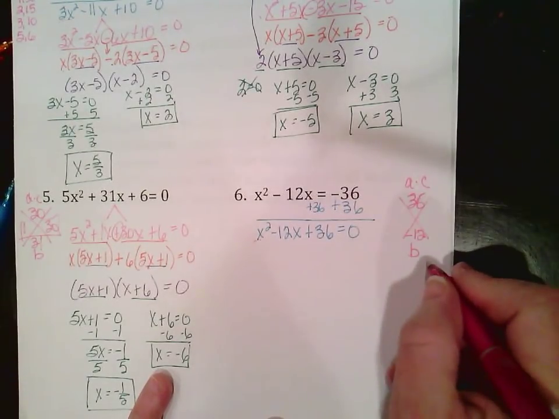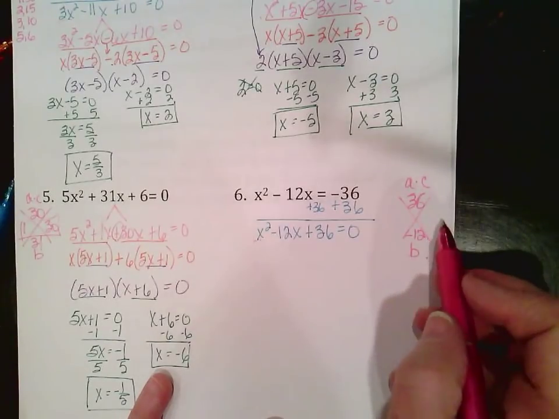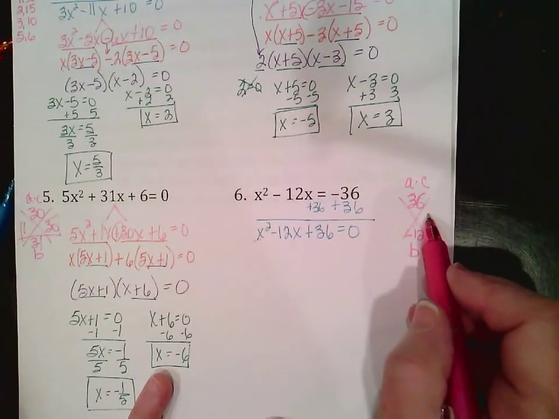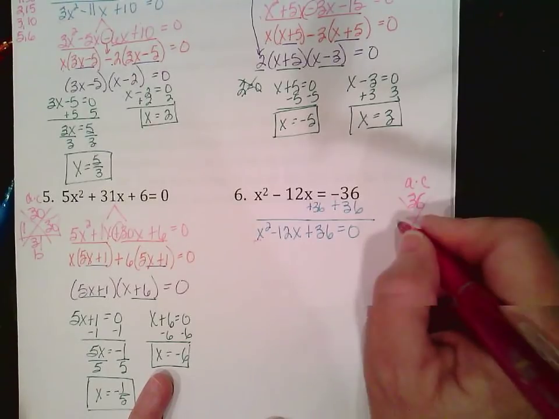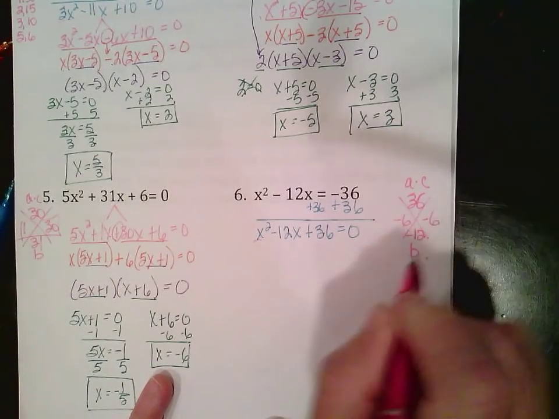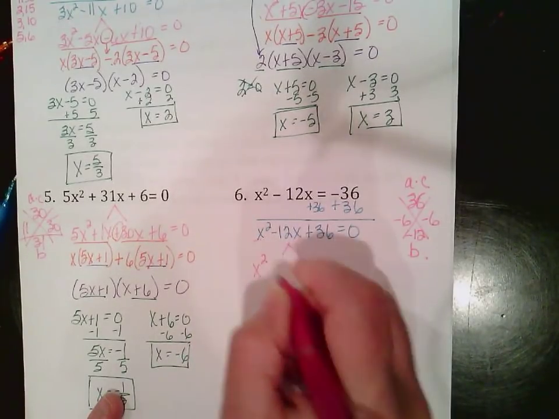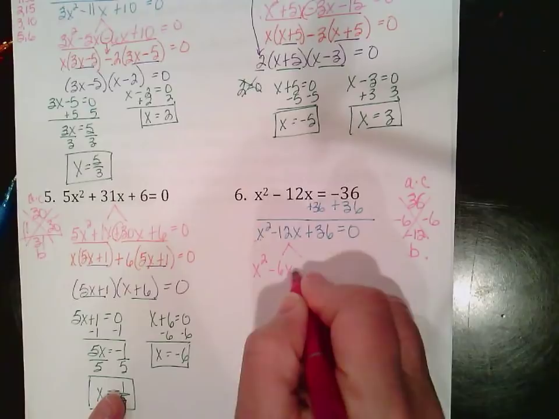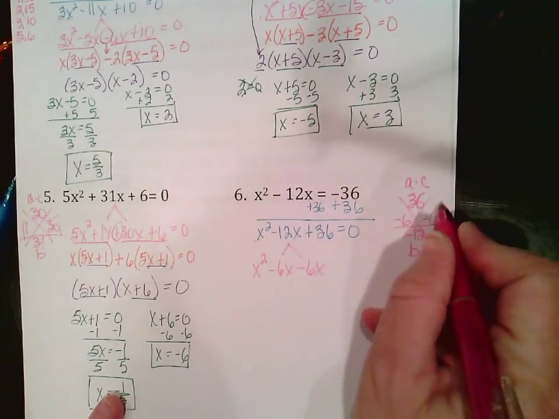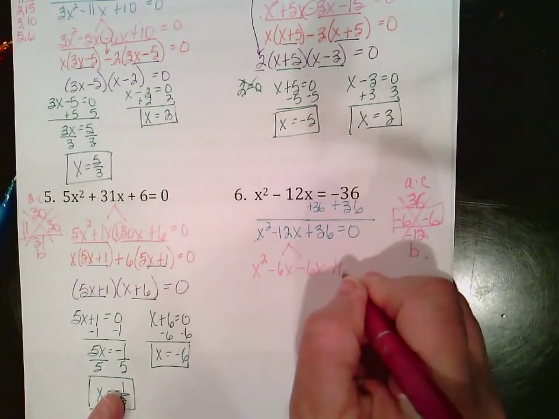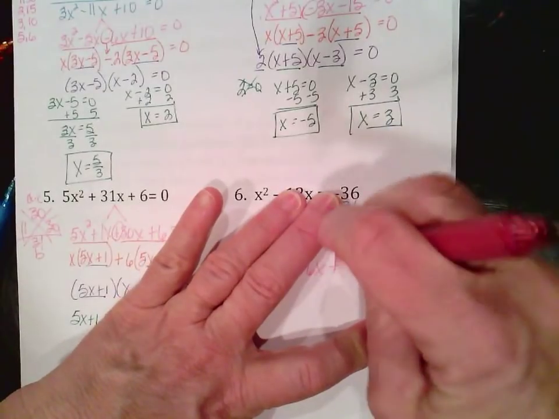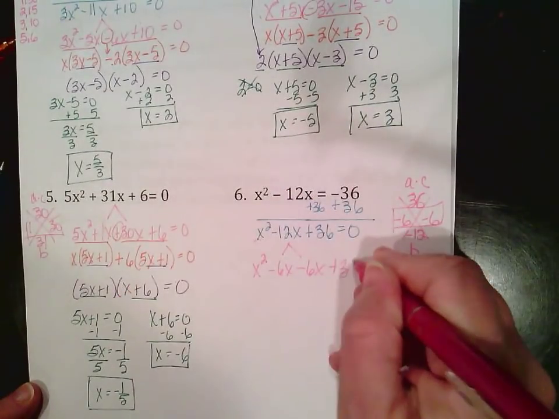So if I list my factors of 36, I know by looking at this, 6 times 6 is 36 and adds to be 12, so I'm going to use negative 6 and negative 6. And that's what I'm splitting my middle into. So I have x squared minus 6x minus 6x, I have two of those, and then plus 36 equals 0.